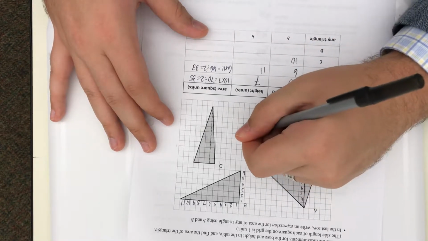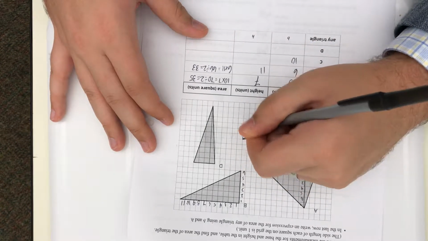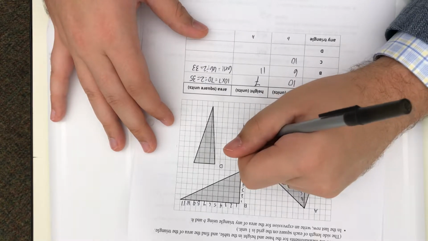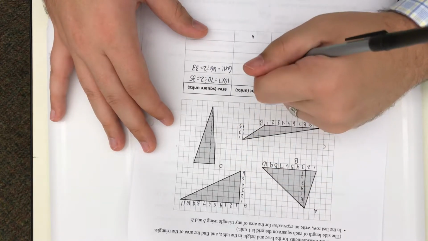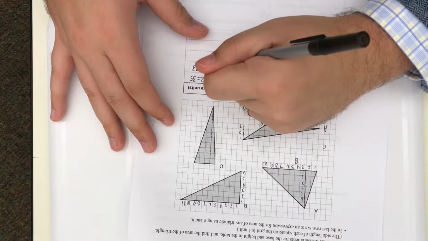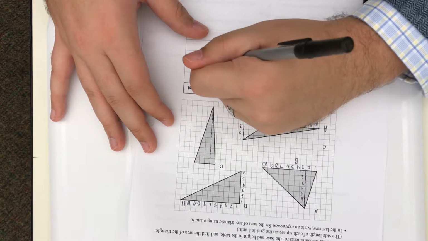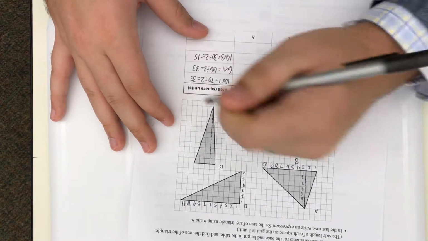The height is going to be this dash segment here, which would intersect with the base if I brought it out. It's 1, 2, 3. I know that 10 times 3 is 30. Cut that in half. You get 15 square units.